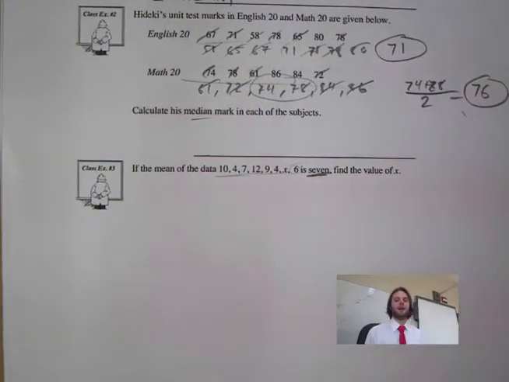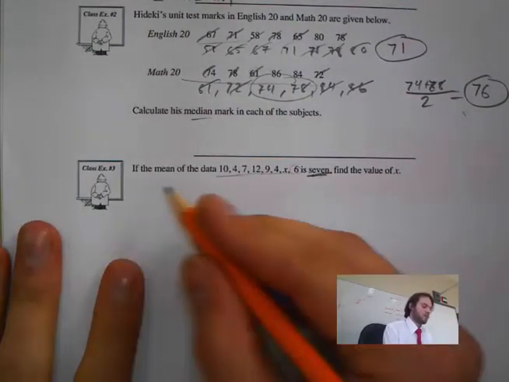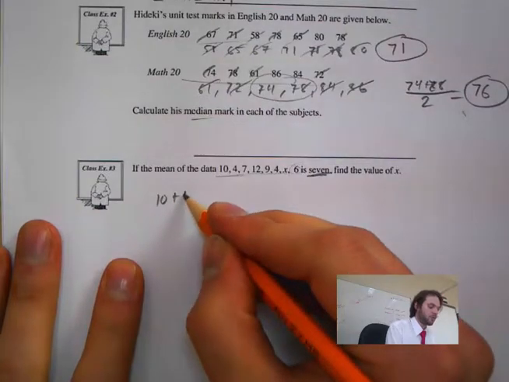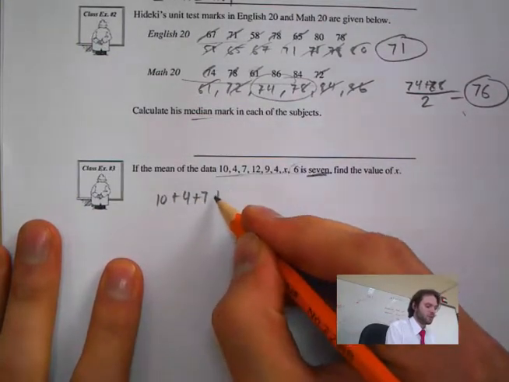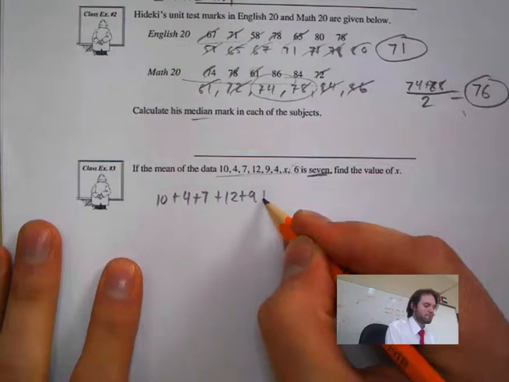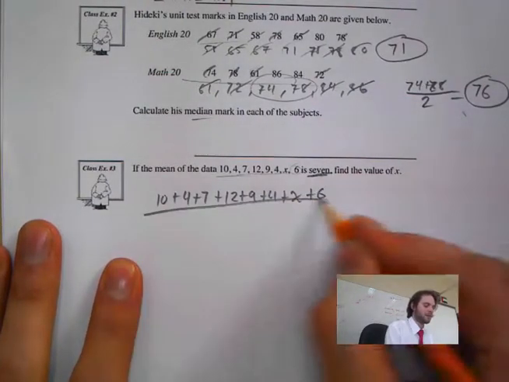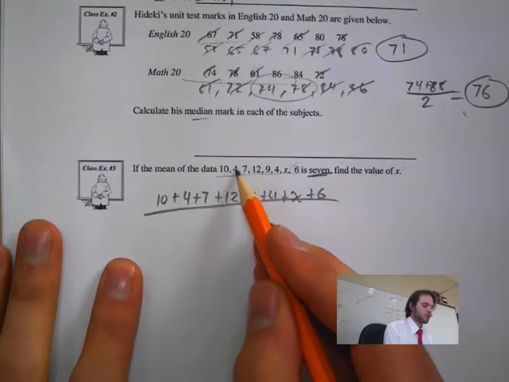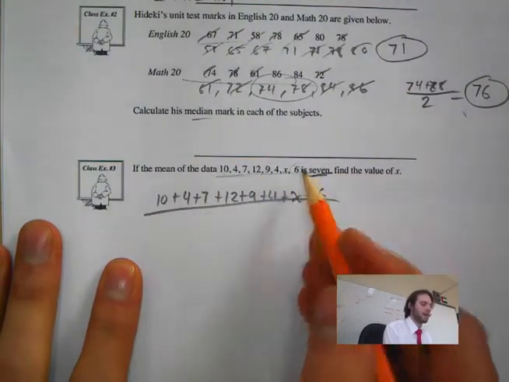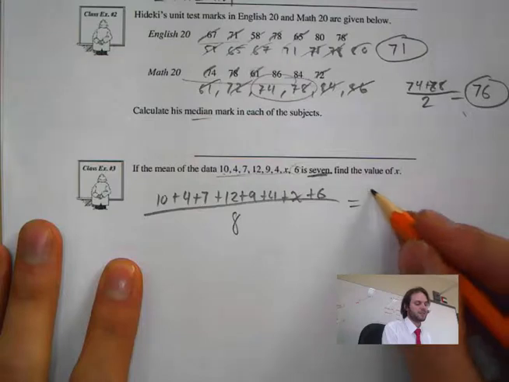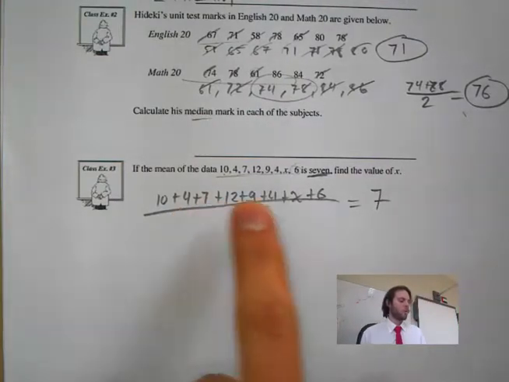Find the value of x. So we know the mean, we want to find the value of x. If I look at this, we have 10 plus 4 plus 7 plus 12 plus 9 plus 4 plus x plus 6, all divided by how many points we have? 1, 2, 3, 4, 5, 6, 7, 8. Divided by 8 is equal to 7. We have to figure out what that is.